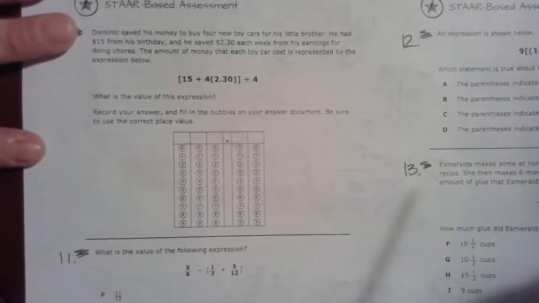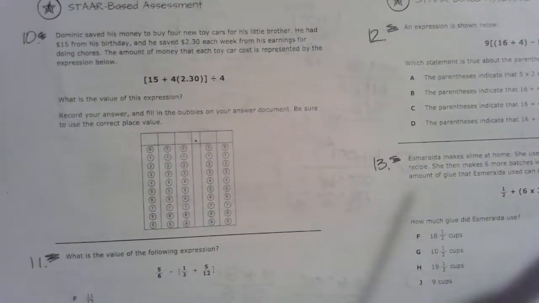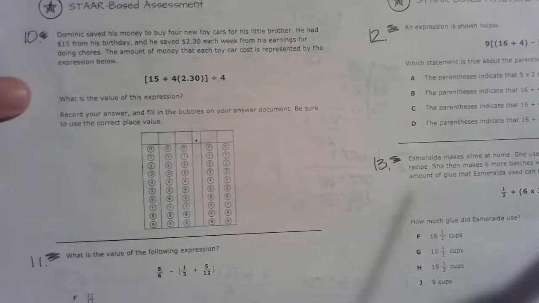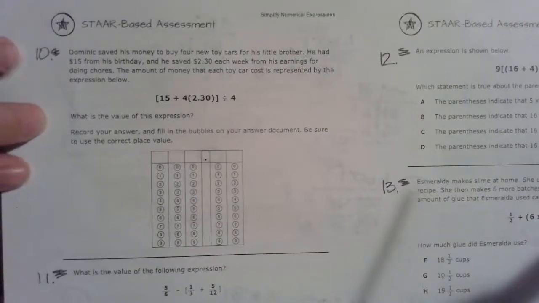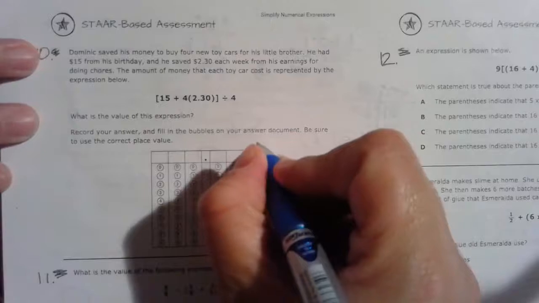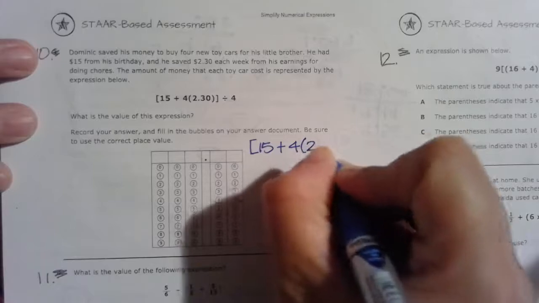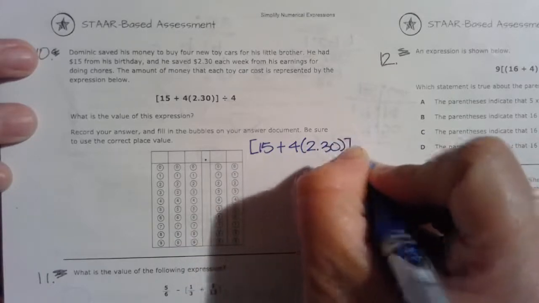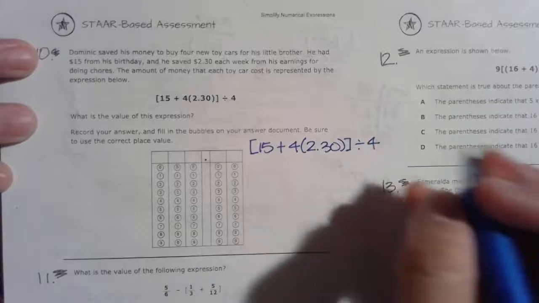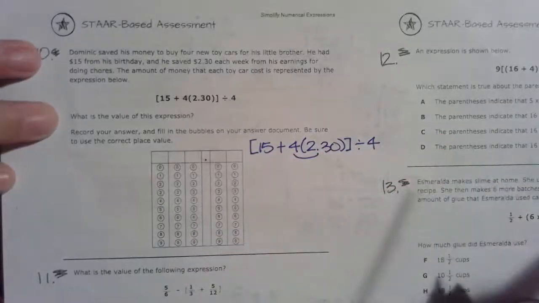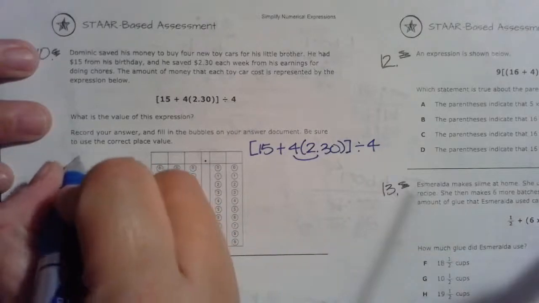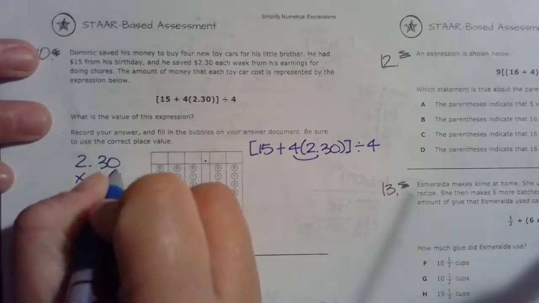Okay, and number 10. For number 10, you were solving that expression. And what I like to do, and what I'd like to see you do on your test tomorrow, is rewrite that expression. Don't try to solve it where it is. So I'm going to rewrite it down here. 15 plus 4 times 2.30 divided by 4. So first thing you should do is take care of this parentheses. So you're multiplying that. 2.30 times 4.